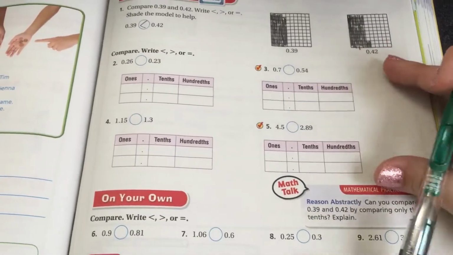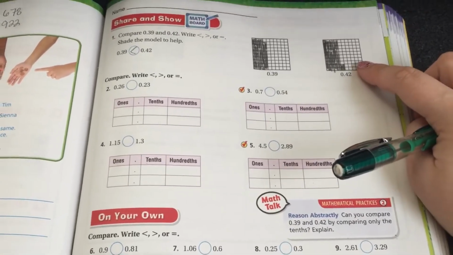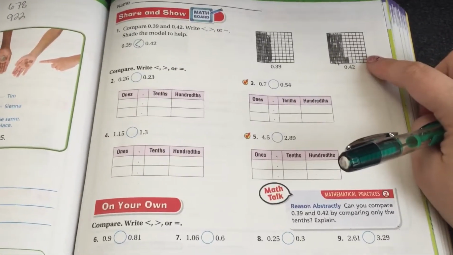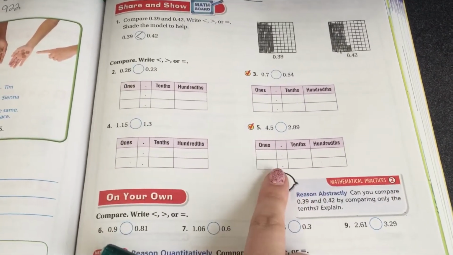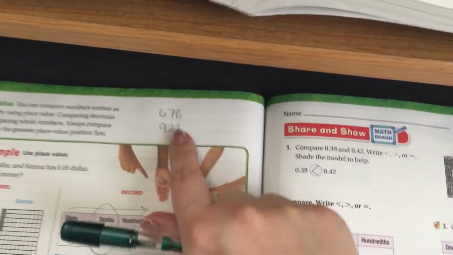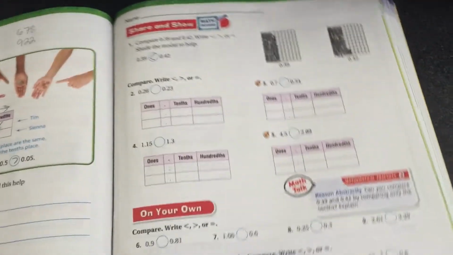I think this is probably the best way to compare decimals because this is how we compare regular whole numbers anyway. Plus, think about trying to draw these boxes every single time you want to compare a decimal. You're going to pull all your hair out. So this is the best way, I think, to do it. Just compare them, stack them, and compare them, just like we've done in the past when we were to compare whole numbers. We stacked them and we compared them one place value at a time.